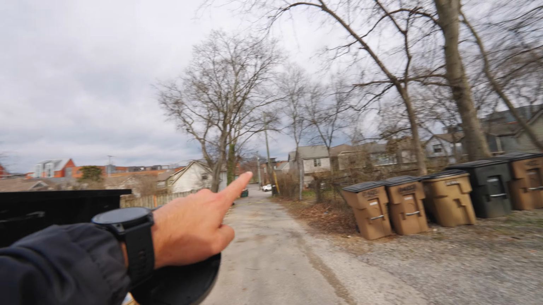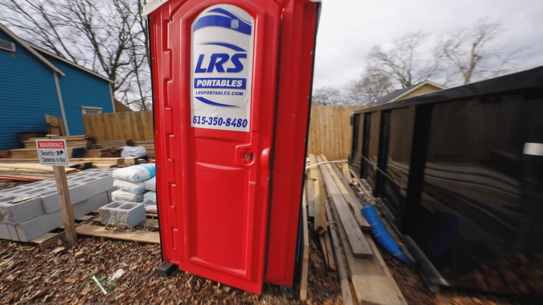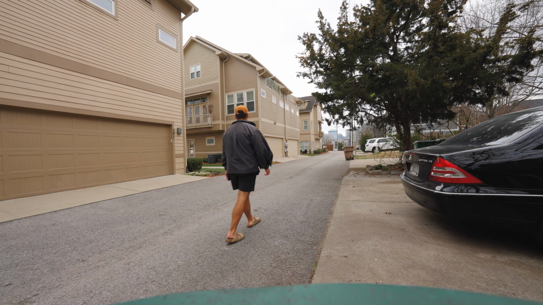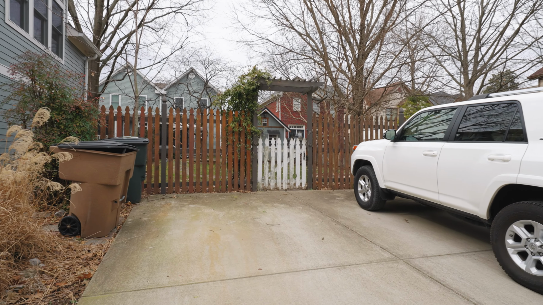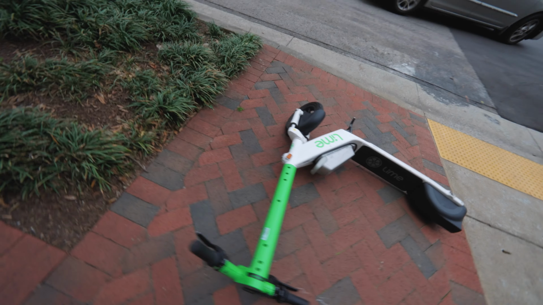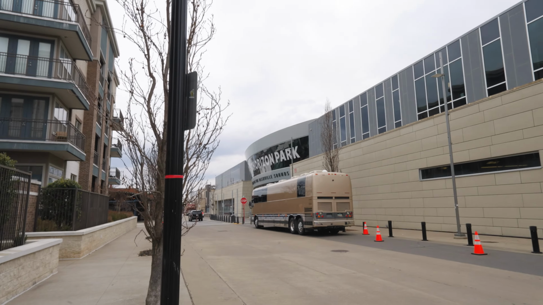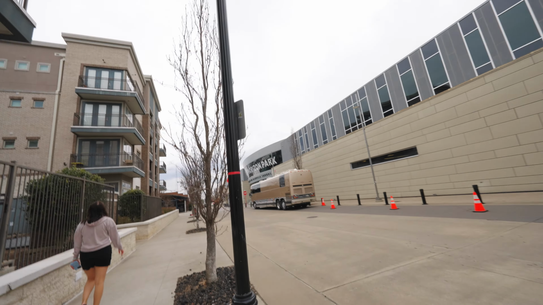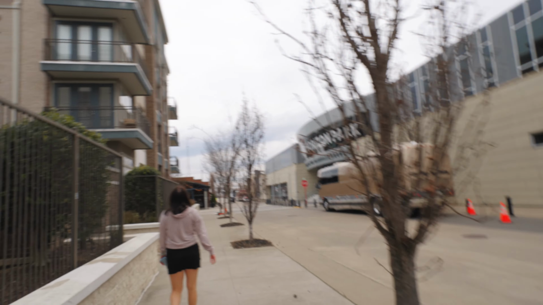This is like a little area where people put their trash cans, like a little residential area, and then there's this. It's probably for the construction, but what is this? That's a tour bus. That's a baseball stadium. There's another tour bus down there. If I had to guess, some event, probably.